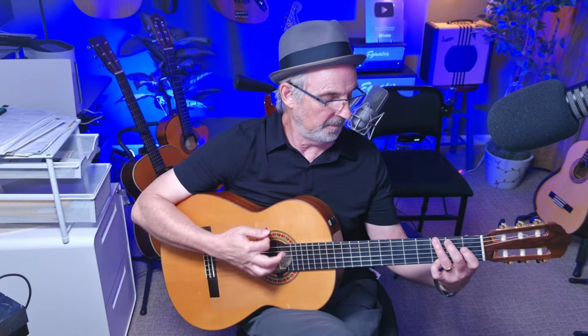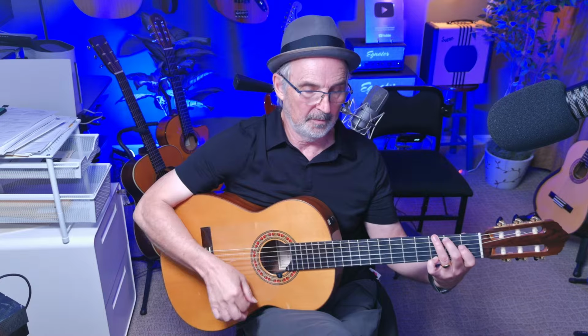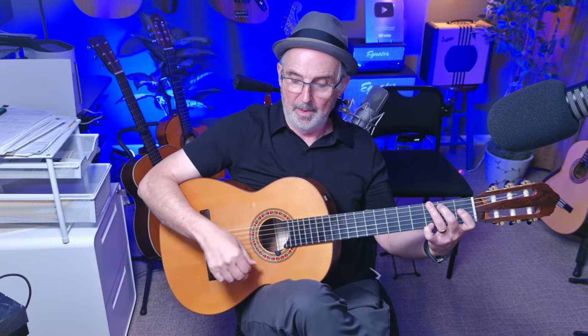Any tips on improving upstrum? Upstrums are more challenging than downstrums. Upstrum. So let's see. Let's talk about the mechanics first. As I'm going down, I'm angling my hand slightly up so the pick brushes, and on the way up, I'm angling the other way a little bit.